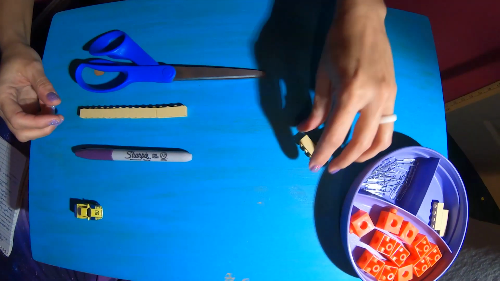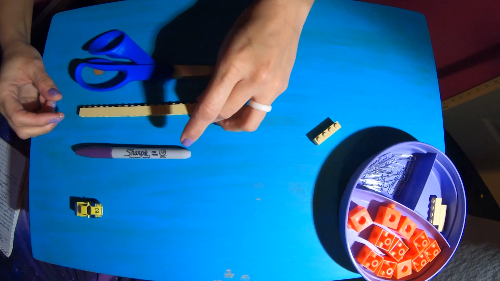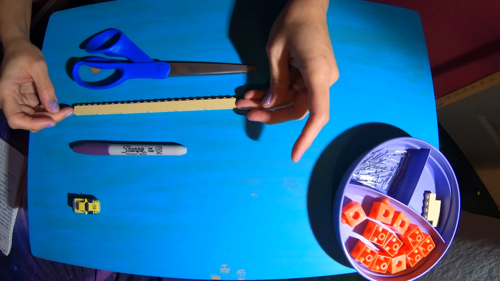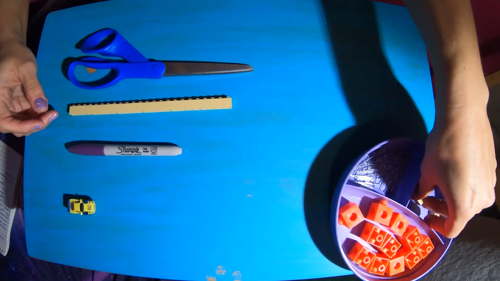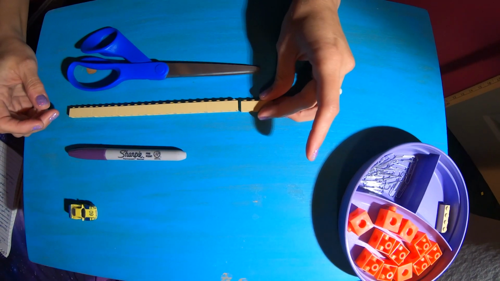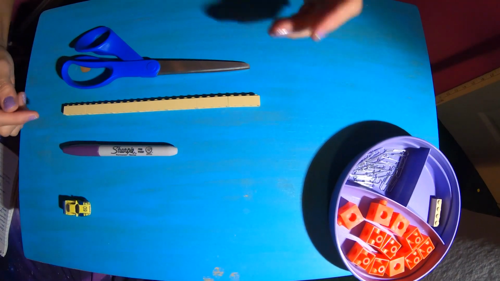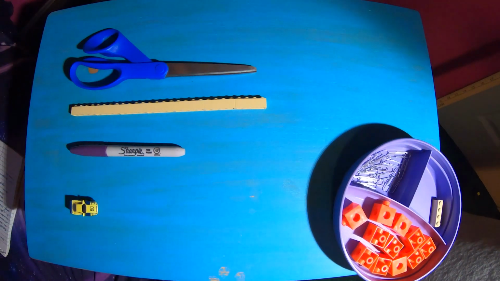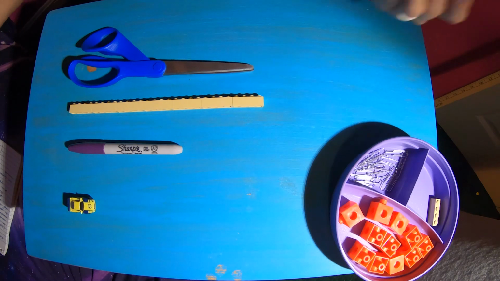So you can see that I have Legos that are exactly the same length. They are touching each end. And we can get a non-standard measurement for the scissors. So looking at what I have, I see that it's 1, 2, 3, 4, 5, 6, 7. My scissors are about 7 Legos long.